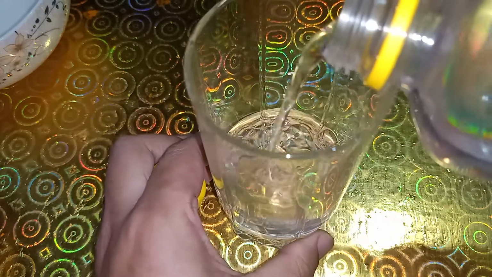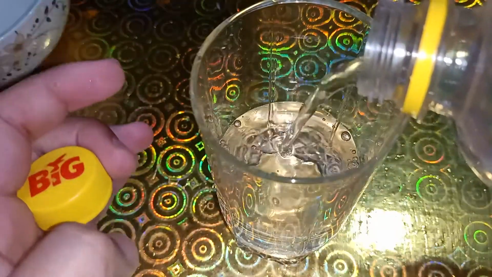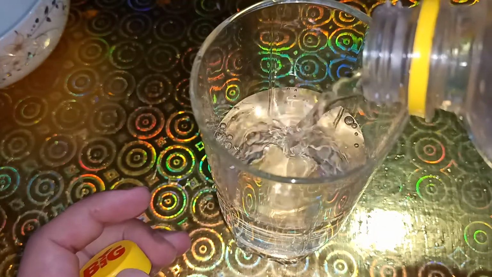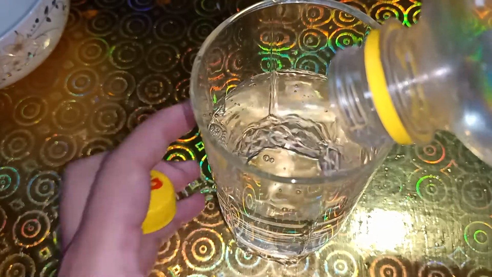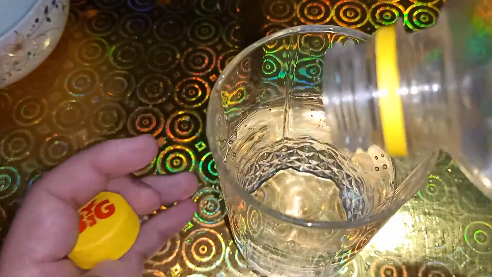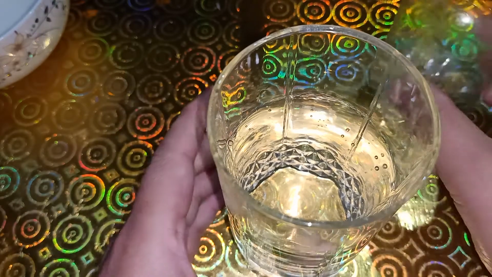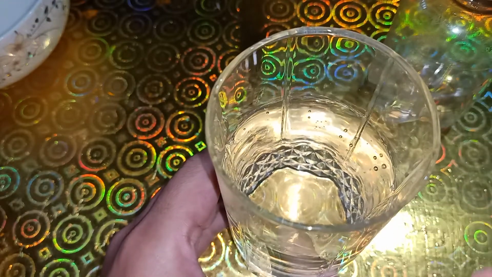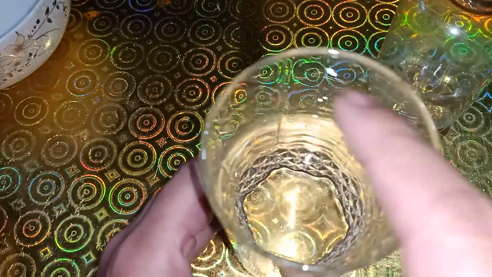You can clearly see that water is occupying the space which was there inside the glass. So we can say that water has its space and it occupies space, which is very clear from this experiment. When I poured water into the glass, water occupied space.